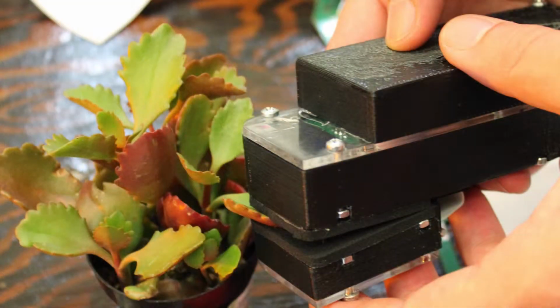The device itself costs between $50 and $125 to make. The rest of the tools are all free.